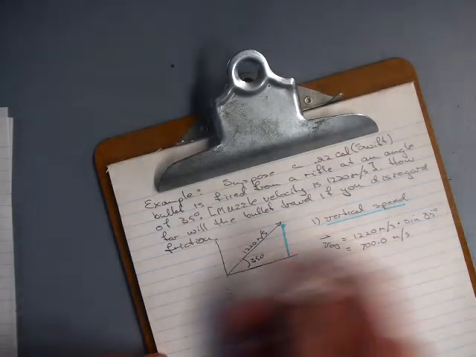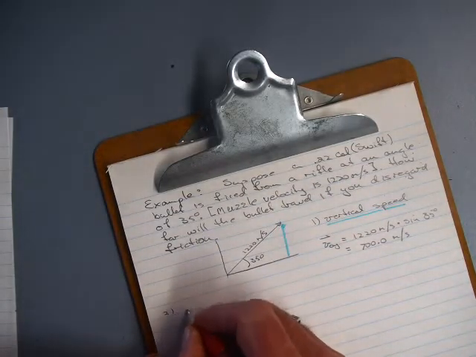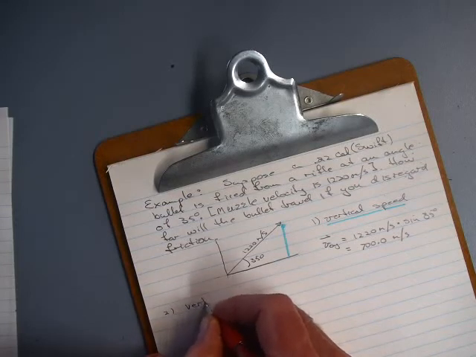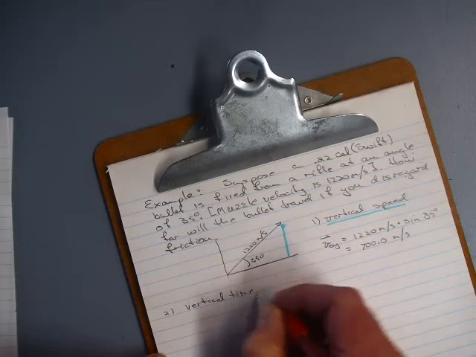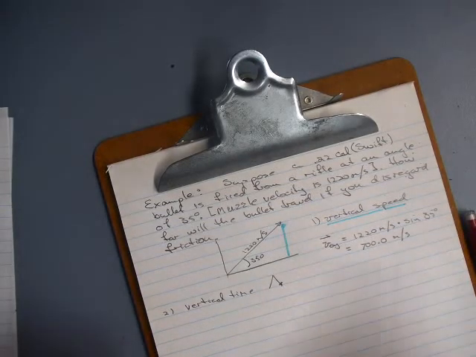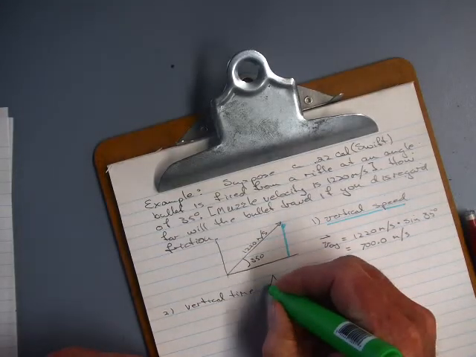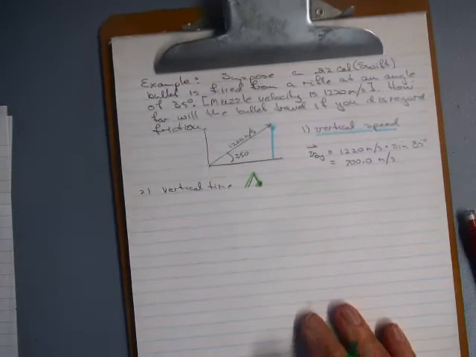So next up is time. We want to solve for vertical time. So that's time up and time down. Vertical time.